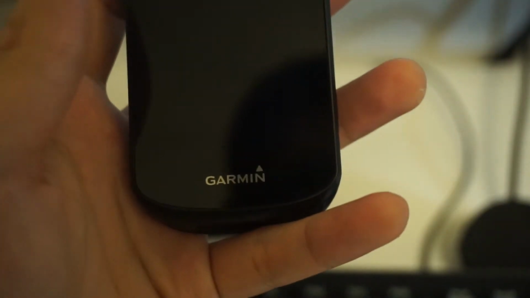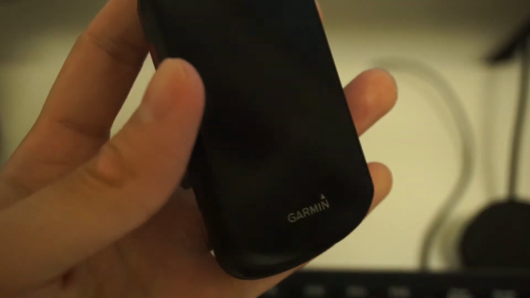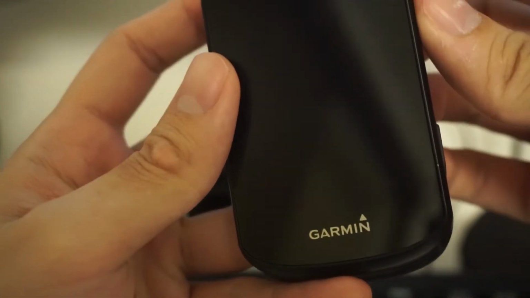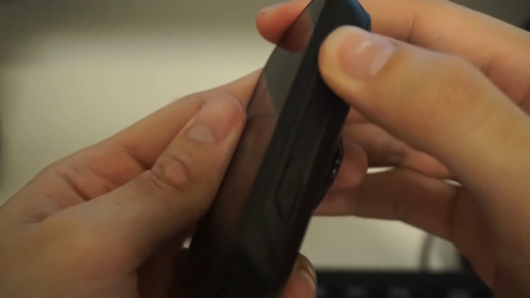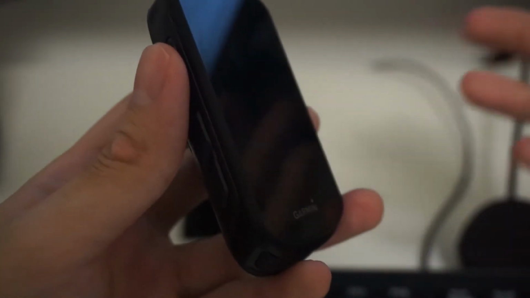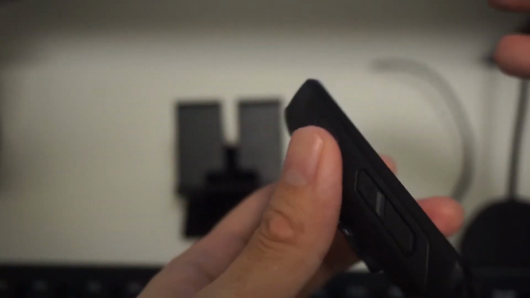Before this, I was using a Brighton Rider 420, but that device gave me a lot of issues. Every time when I'm on my ride, it just pauses automatically. My average speed will just continue going down. Yeah, that's not a problem, but what can you expect? It's a relatively cheap device.